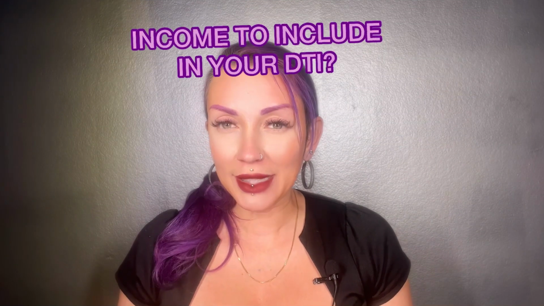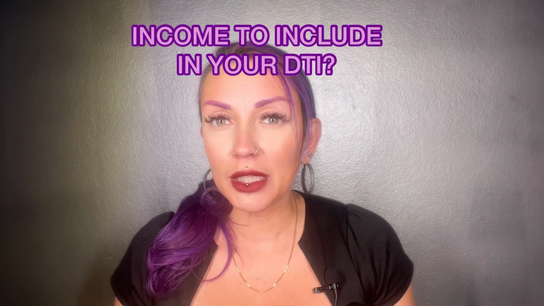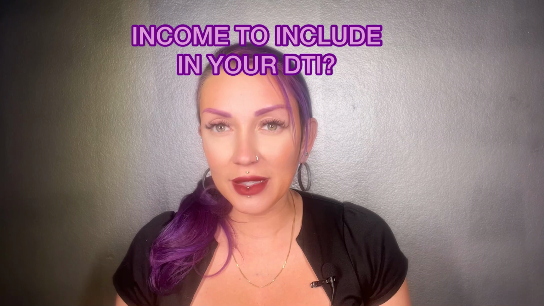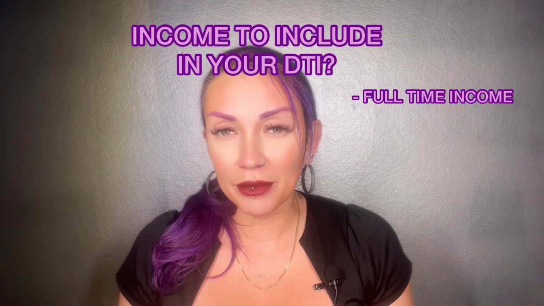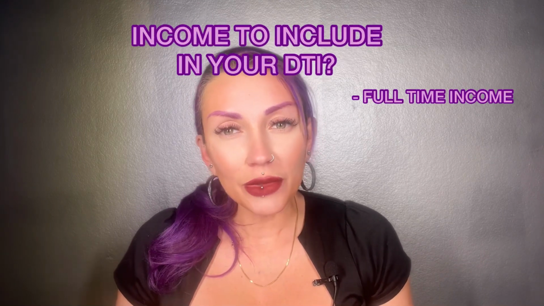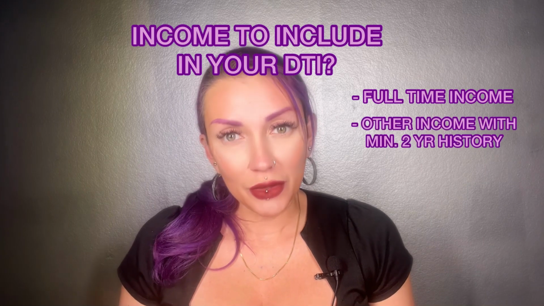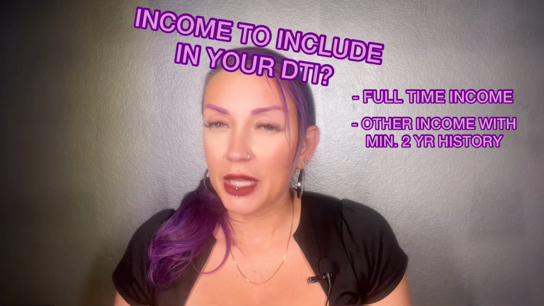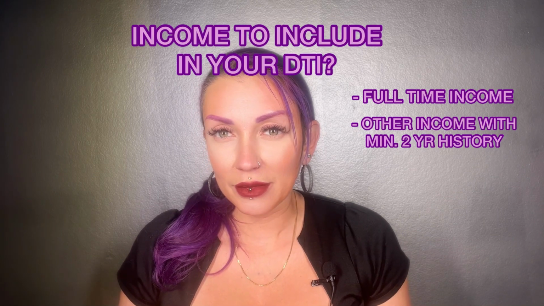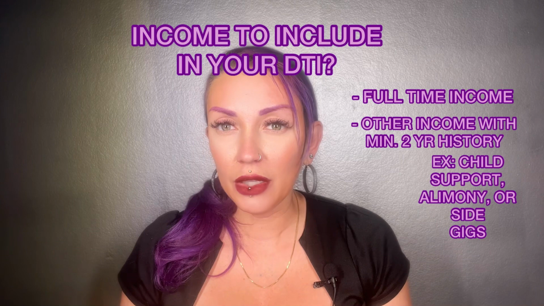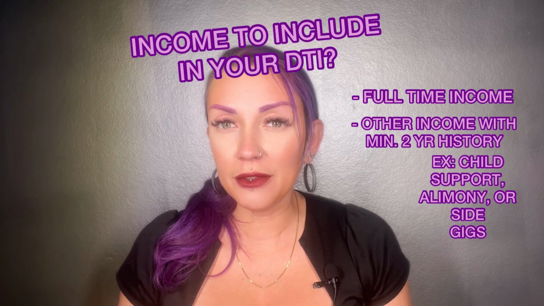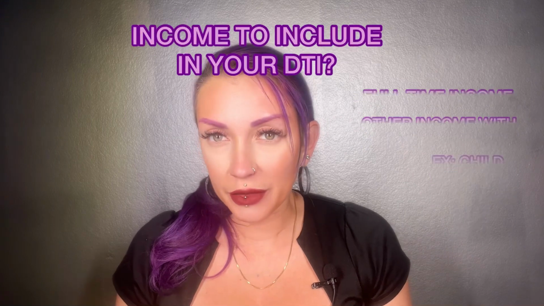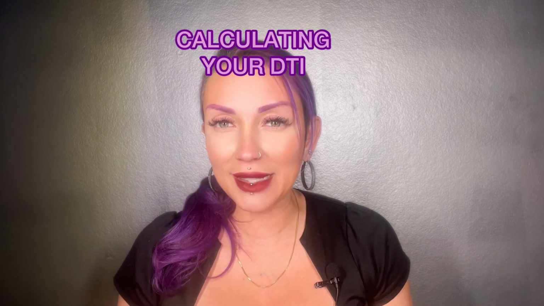Income to include in your DTI. You can include any income the lender will use for qualifying purposes. Obviously, this includes your full-time income. But if you have any other sources of income that have a 2-year history and will continue for the foreseeable future, you may include that as well. Common examples include alimony or child support that you receive, or side gigs that you run with income that you can prove.